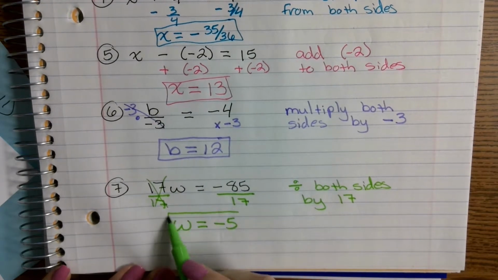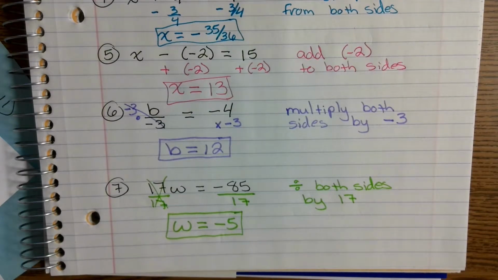Please make sure you're using your calculators to double check your multiplication, division, addition, and subtraction, okay? All right, let's go on. We're going to go to page 45, and we're going to do some word problem practice.